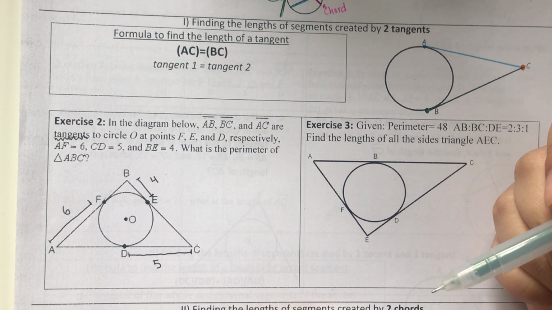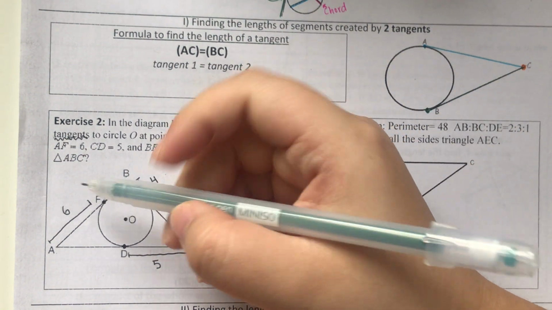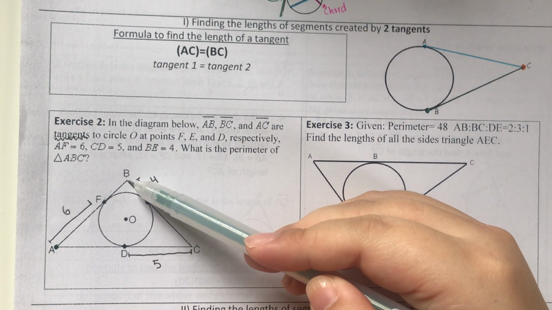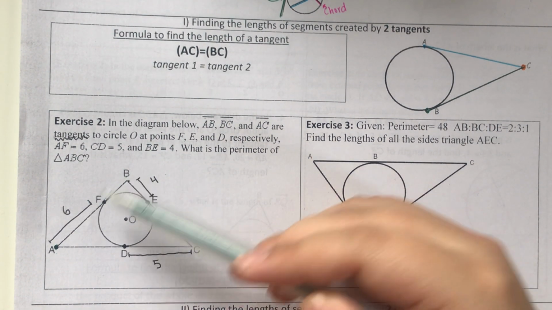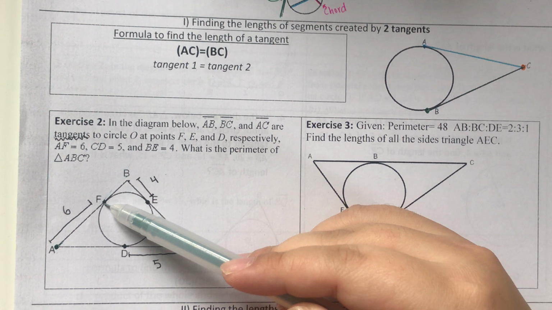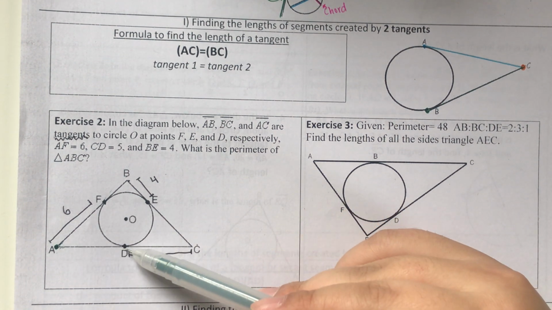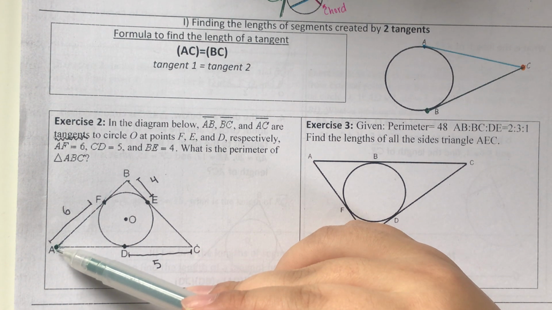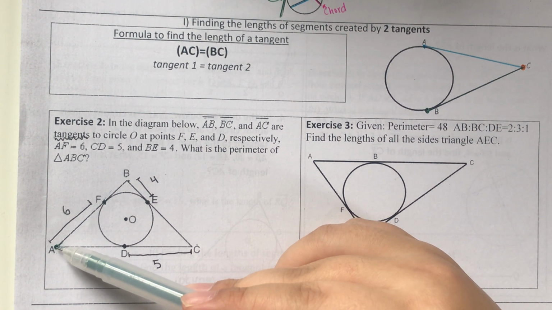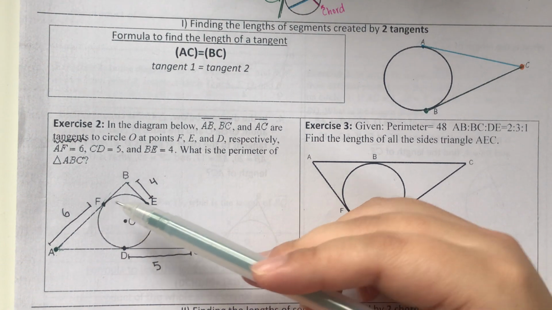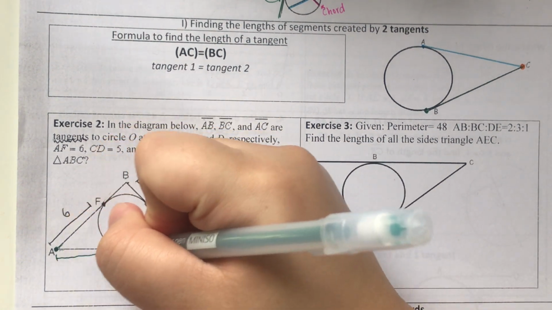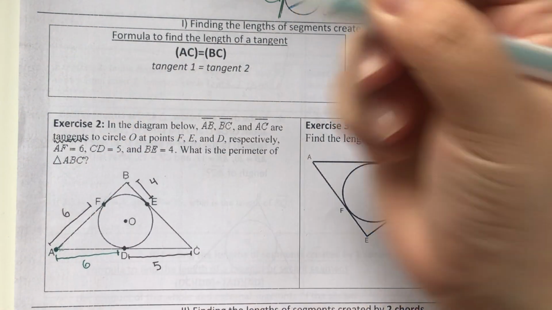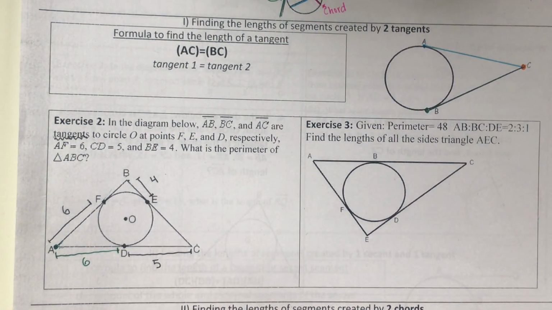With that being said, let's look at vertex A. AB is a tangent line of circle O. AF is a tangent line, and AD is also a tangent line, both coming from the same vertex, A. So if AF is labeled 6, then AD, coming from the same vertex, should also be 6.